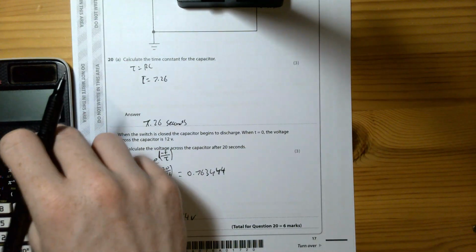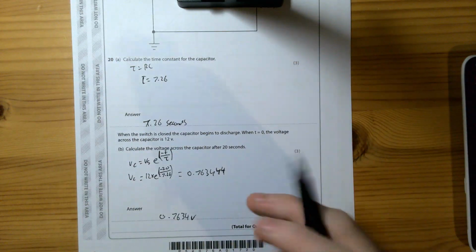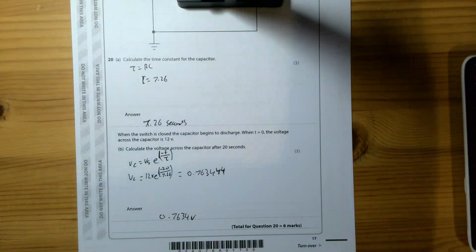Okay, right. Nothing more to that question. 3 marks, 1 formula, sounds about right. Time to move on.